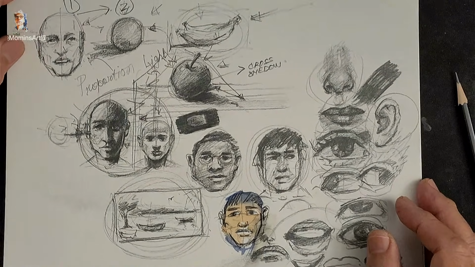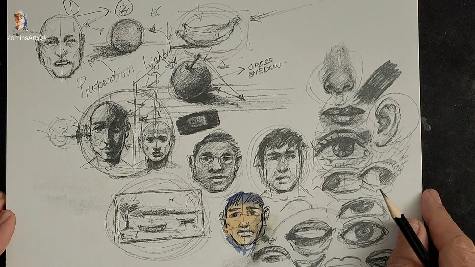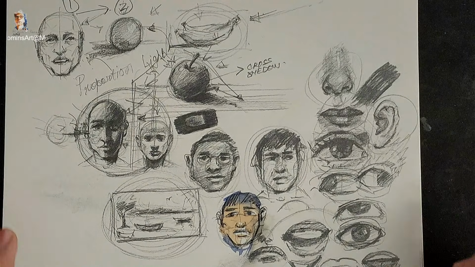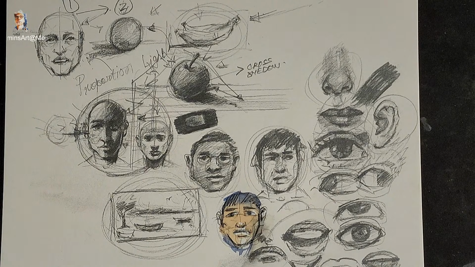So let's get started before I go further. Let me just turn on my light. I forgot to turn on the light. There you go. Lights are on.